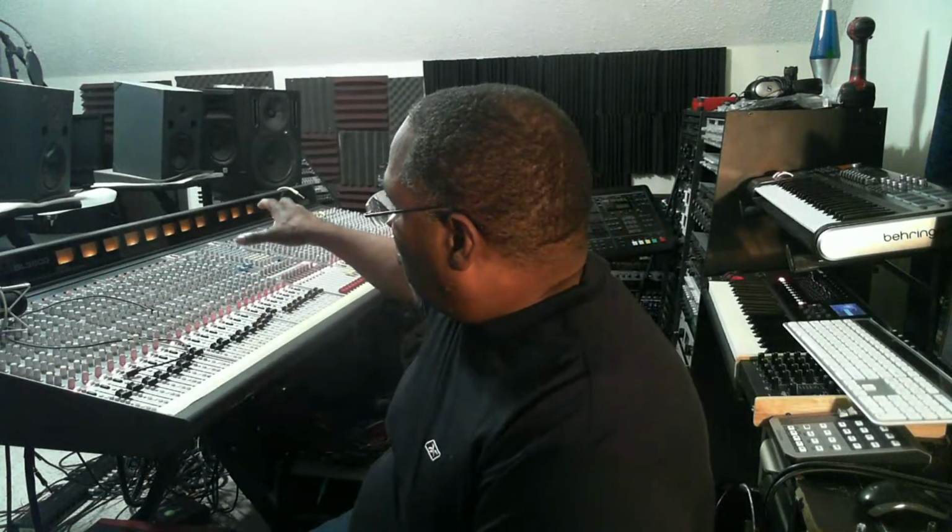I paid $400 for this from a church years ago. There's no way in the world I'm going to spend $50,000 on an SSL Origin. If I'm going to spend $50,000, I might as well get... I think I saw some SSL 6000, or I think it was an SSL 6000G. It was $19,900. If I was going to get a console that big, I might as well get the SSL 9000 and spend another $15,000 and get it commissioned.